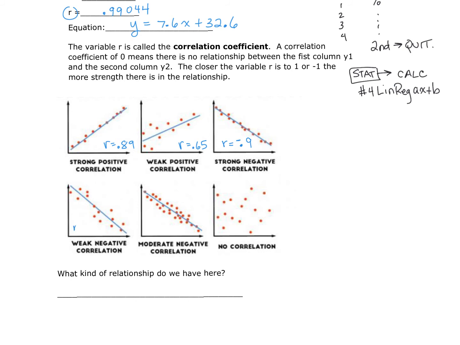Here we might have a correlation coefficient of negative 0.65. The fifth one here is moderate. It's not great, it's not bad. It might be right around 0.5. And then of course, our last one here, we might have a coefficient very close to 0 because there does not seem to be any correlation whatsoever.